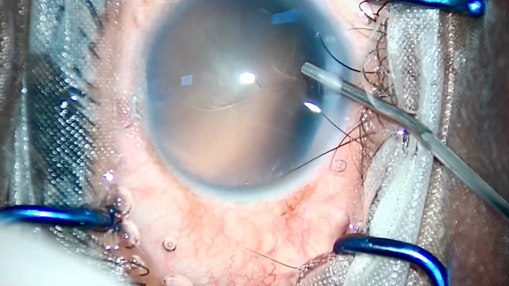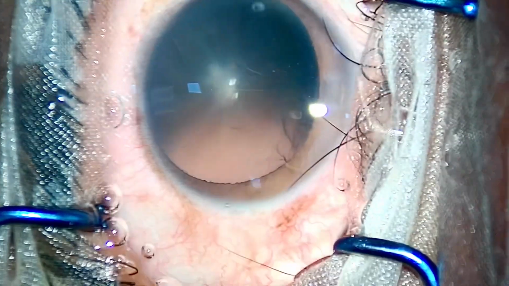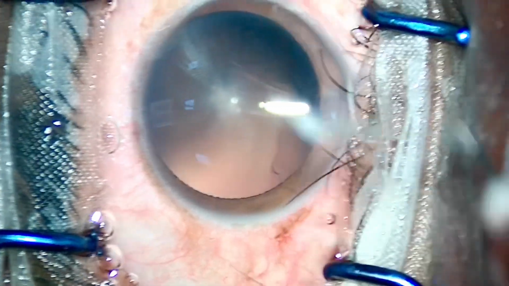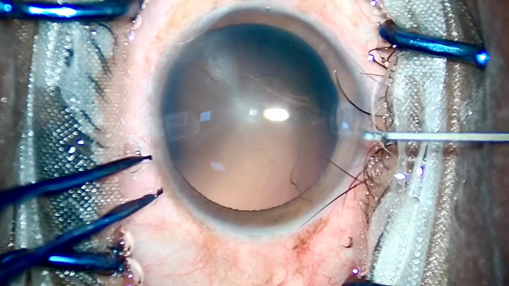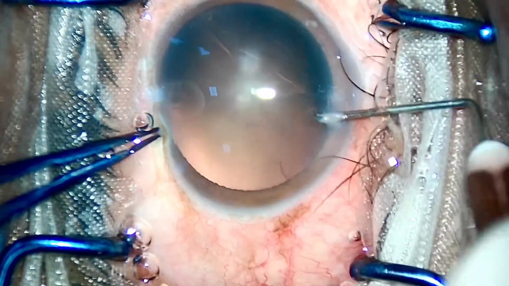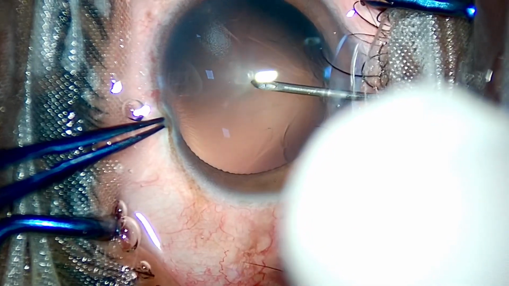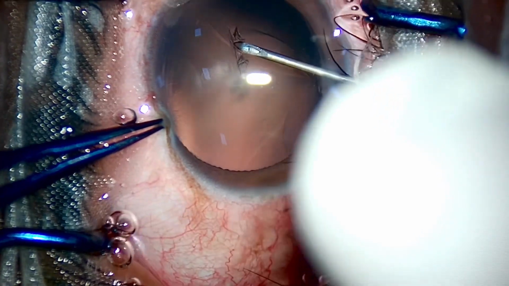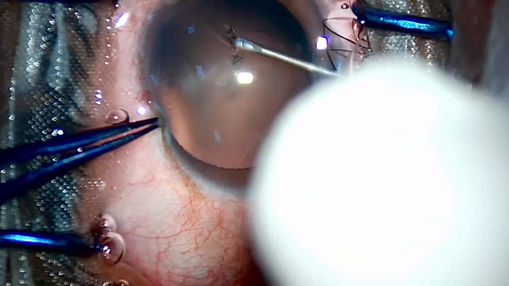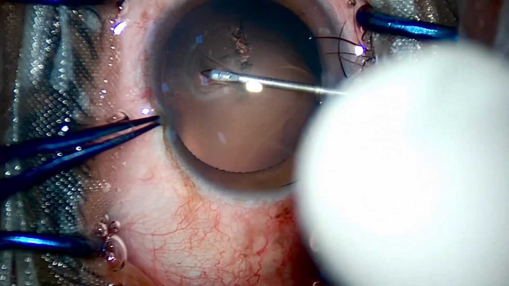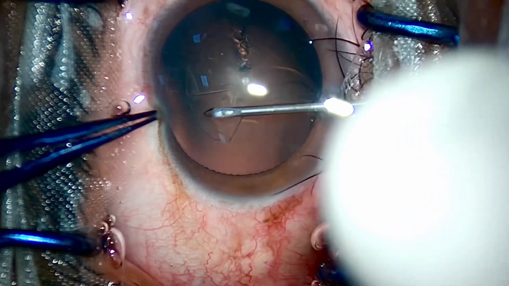Why does the main port cause surgically induced astigmatism? Evidence based medicine has demonstrated that any incision taken in corneas which are more than 2.2 mm in thickness have been known to cause mild degrees of astigmatism, induction of astigmatism in the postoperative time. It depends on surgeon to surgeon.